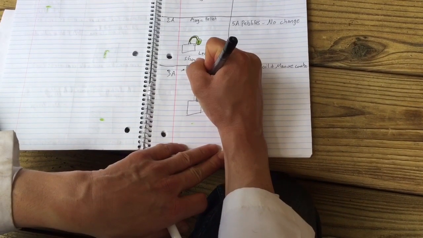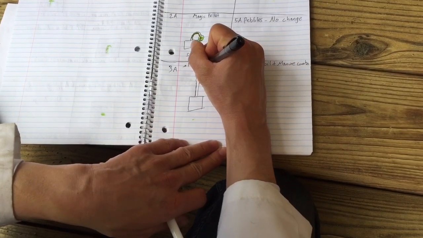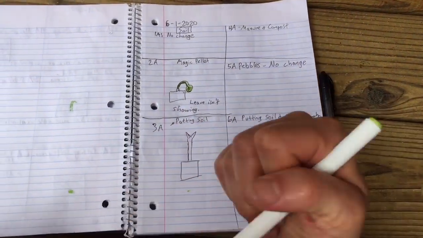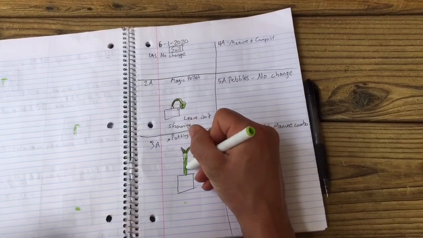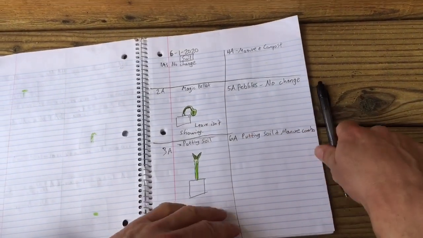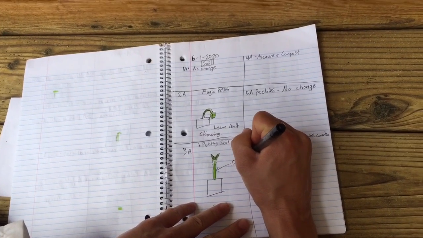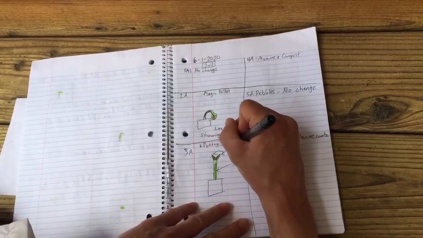I'm going to say a nice long stem here coming up. And then we have our leaf here. So I'm going to draw this, my leaf, and here's the stem. I'm going to label that because you can really see that well. So here's our stem, and up here we have leaves.